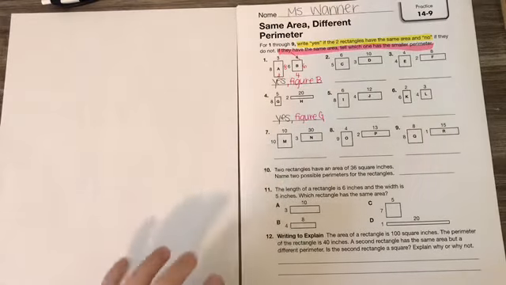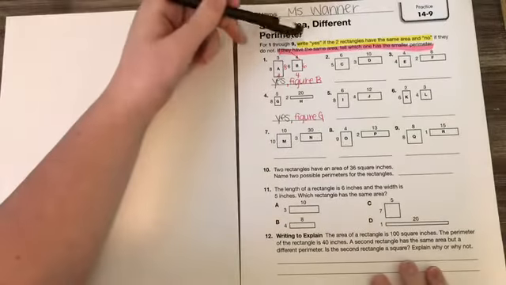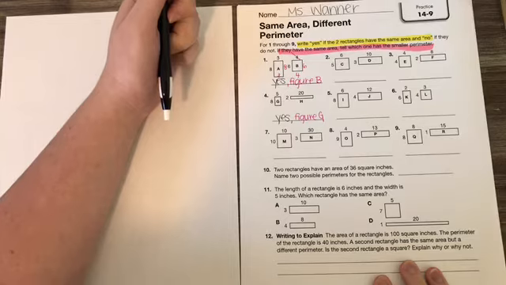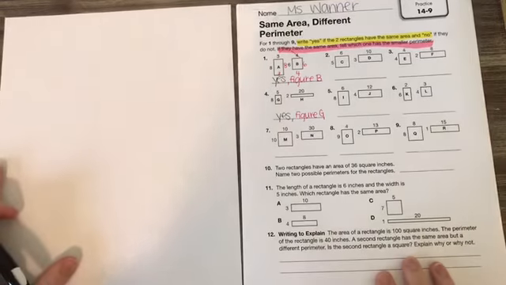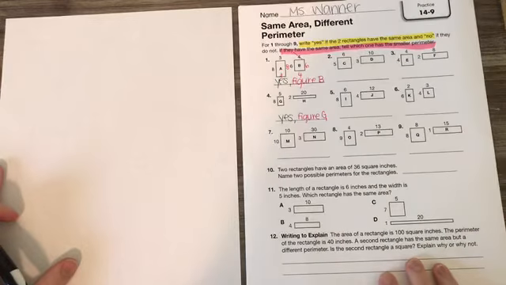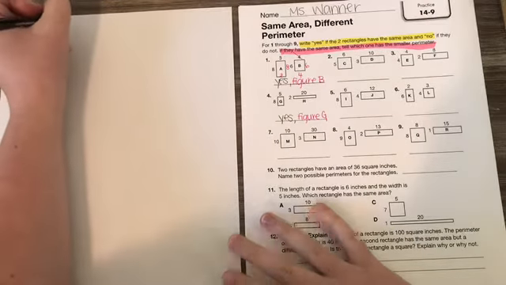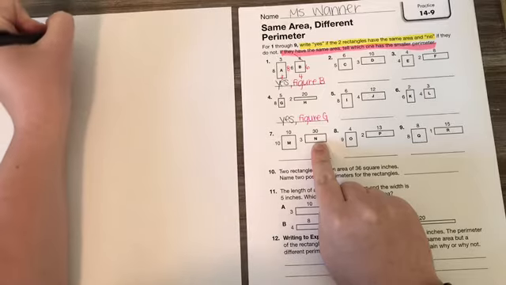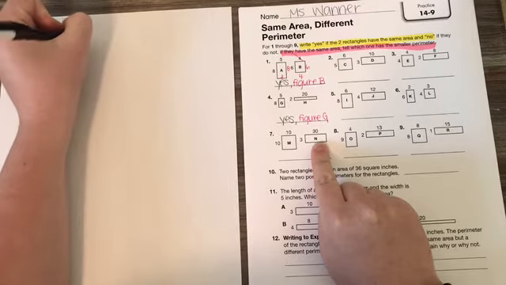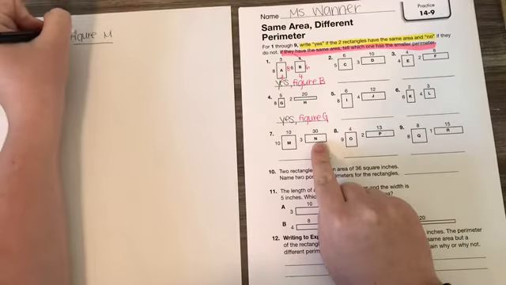All right, and then while we're at it, why don't we do one more problem? Let's do number 7. So let's look back at our directions here and figure out what we need to do first. What is going to be our first step? All right, exactly. We need to find the area of both of these figures. So we have figure M and figure N. So I'm going to write figure M. Then I have a space for figure N.